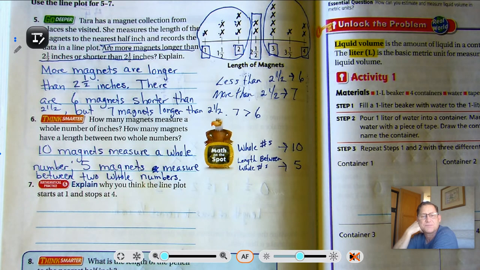Now, 7. Explain why you think the line plot starts at 1 and stops at 4. Well, what's the smallest magnet? 1 inch. What's the largest or longest magnet? 4 inches.